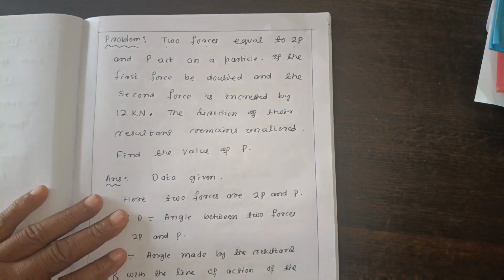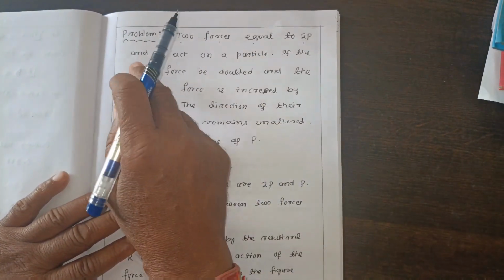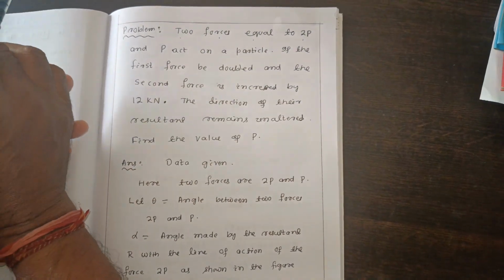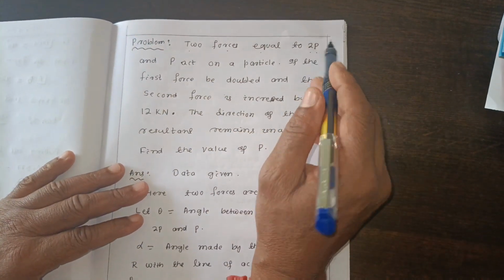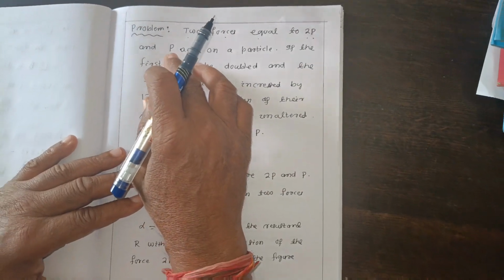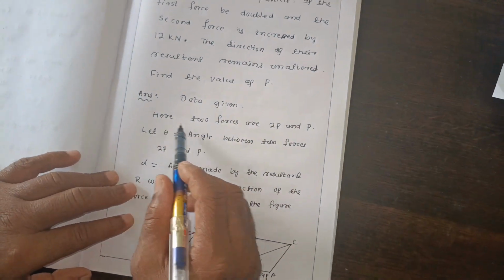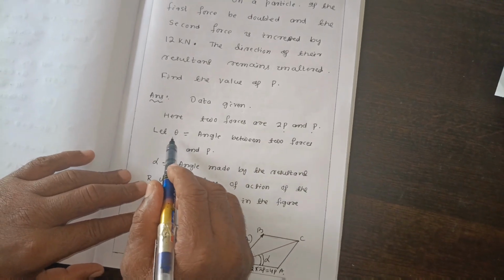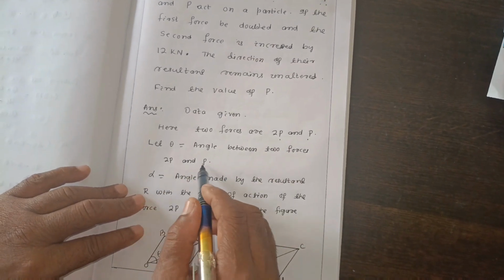We know that for two forces P and Q, here P is equal to 2p and Q is equal to p, which act on a particle. Let theta be the angle between the two forces, 2p and p.